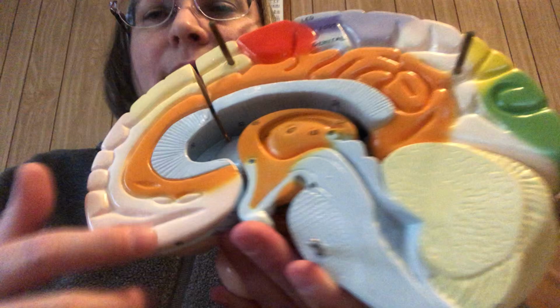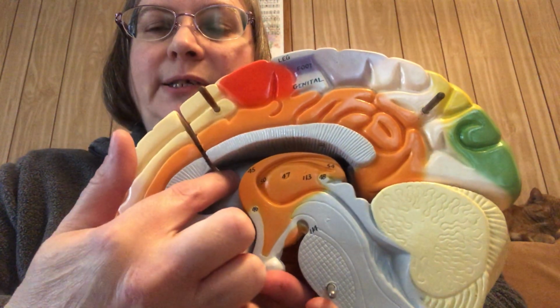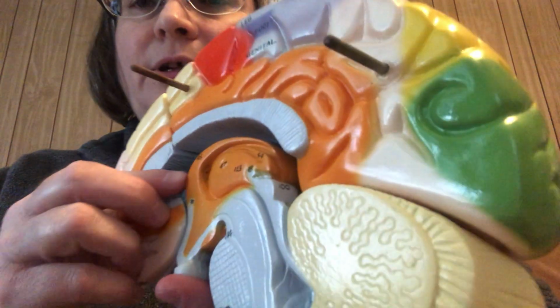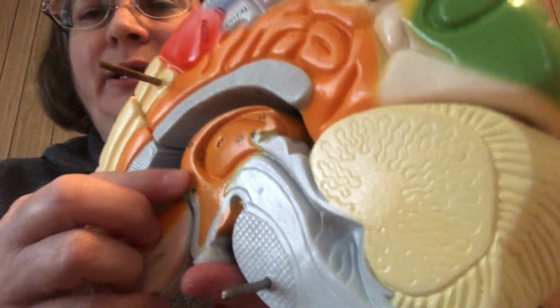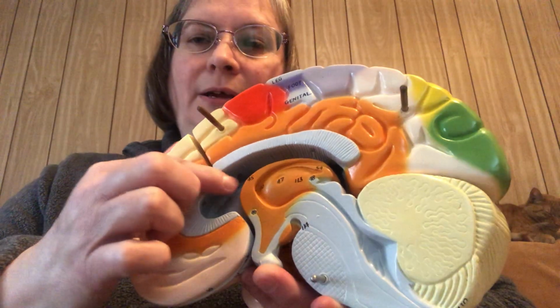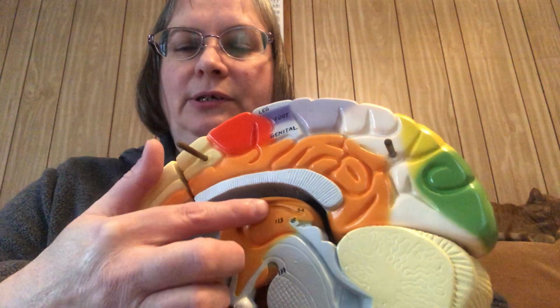All right, so we're going to start in the lateral ventricles. Remember, there's choroid plexus in there, and then if you look close, there's a little dot down in there. I don't know if you can see it. It's a little dot. That's your interventricular foramen. It's just a tiny hole going from the lateral ventricle into the third ventricle. Each side has one.